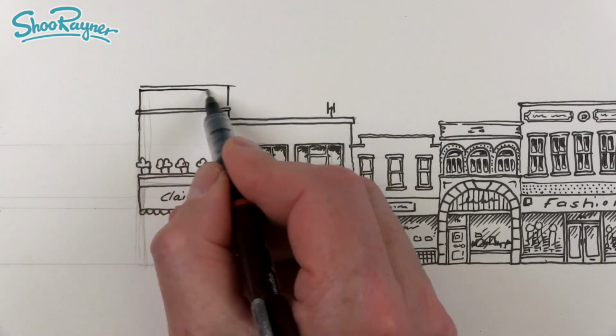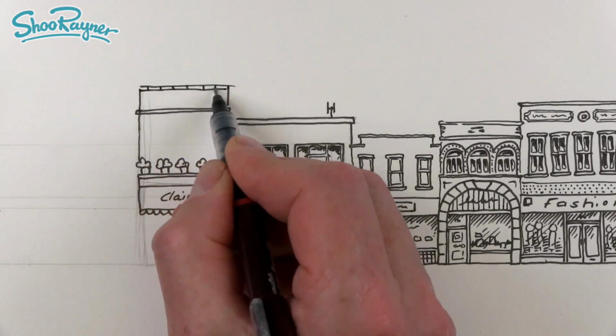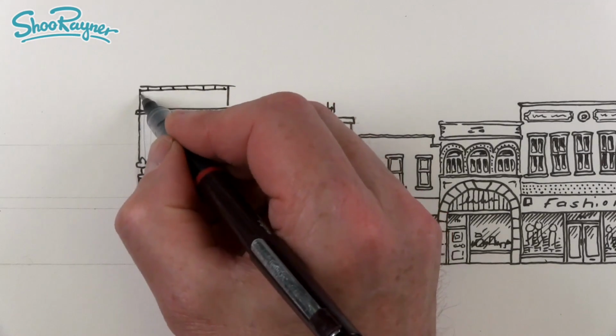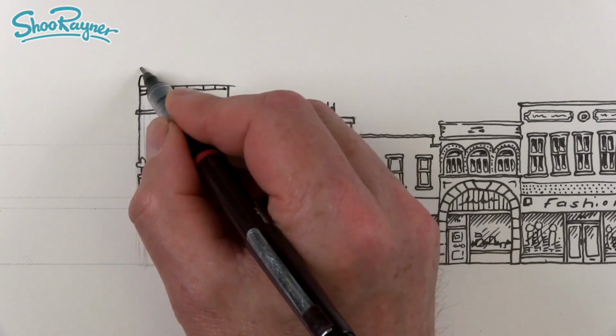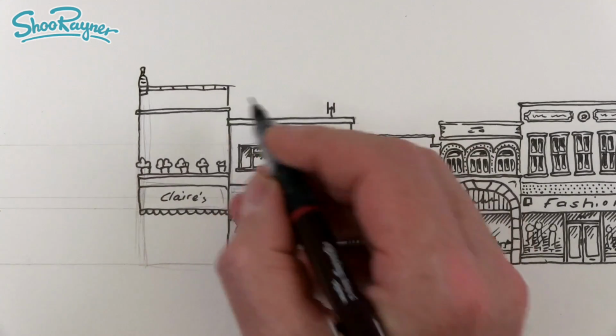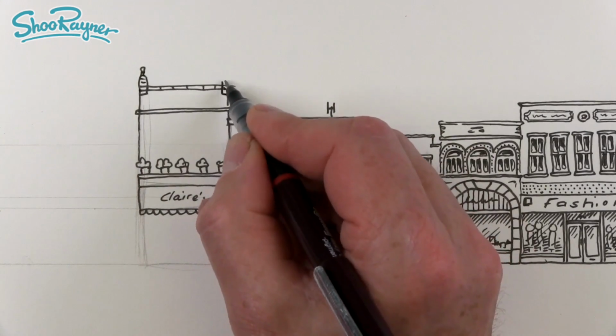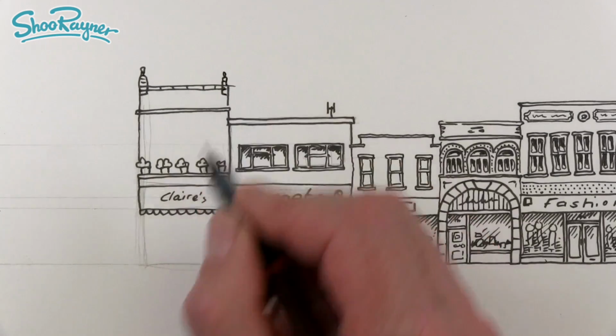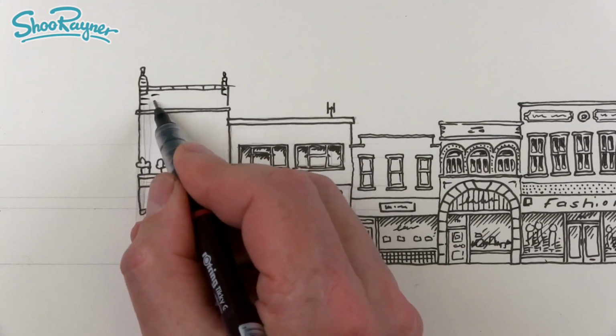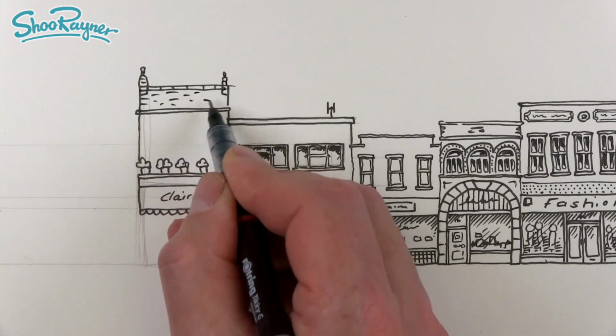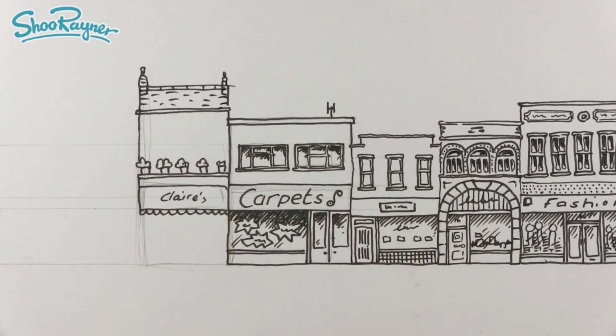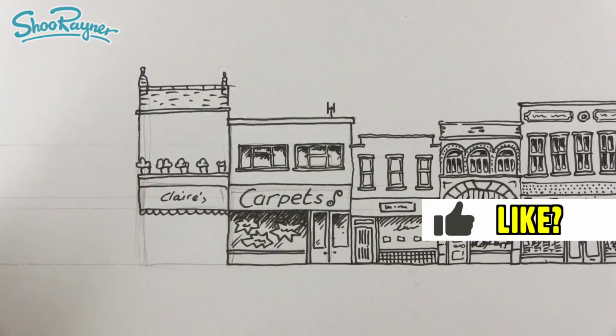Oops, gone over the edge. Sorry. That's the ridge tiles. And then we've probably also got a little chimney thing going on there as well. And maybe on this side too we could have another chimney, because it's cute. And again, we don't want to draw all the tiles, so I'm just going to draw this kind of random tiley kind of thing.